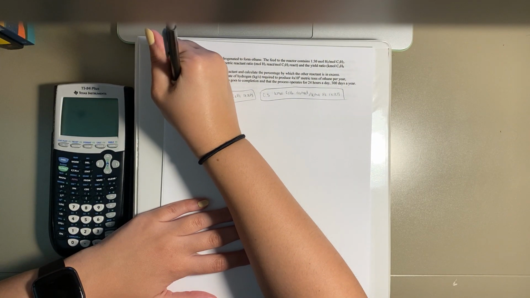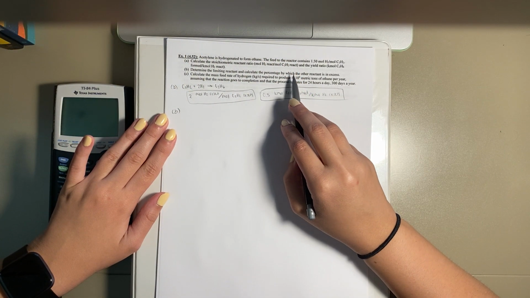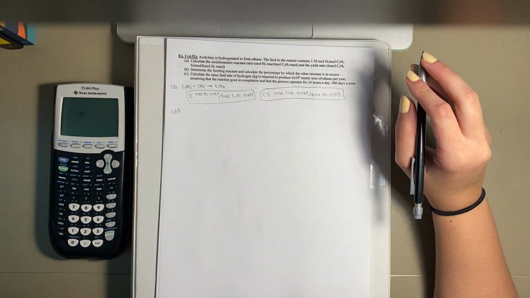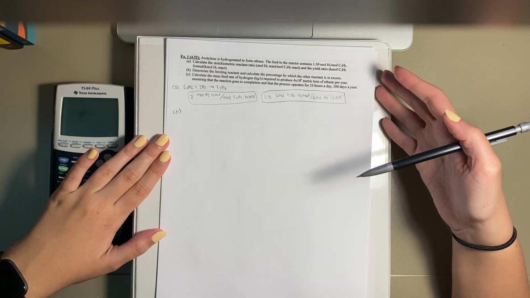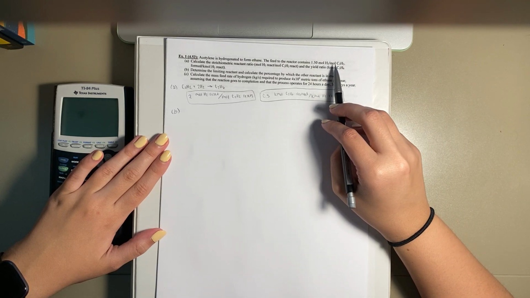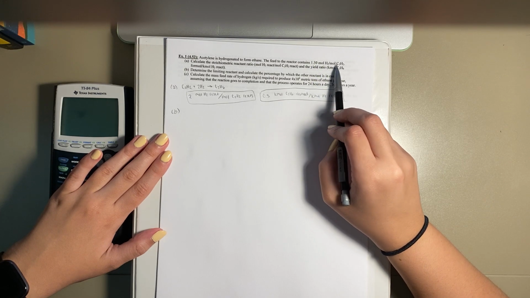Okay, now for B, we're asked to determine the limiting reactant and then calculate the percentage by which the other reactant is in excess. So we're given in the problem statement that the feed to the reactor contains 1.5 moles of hydrogen per mole of C2H2. And we know we need 2 moles of hydrogen per mole of C2H2.